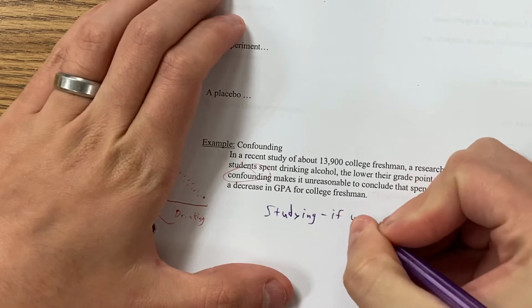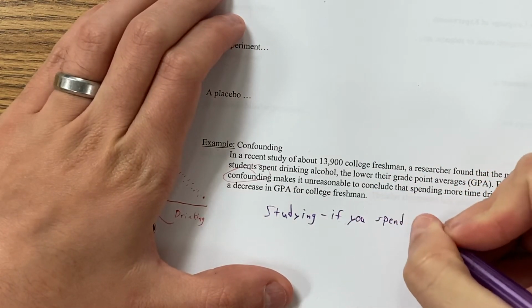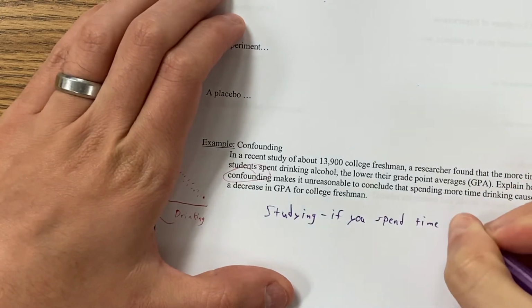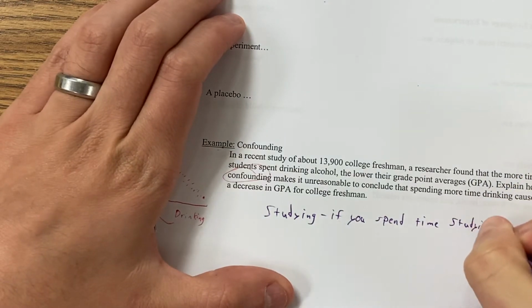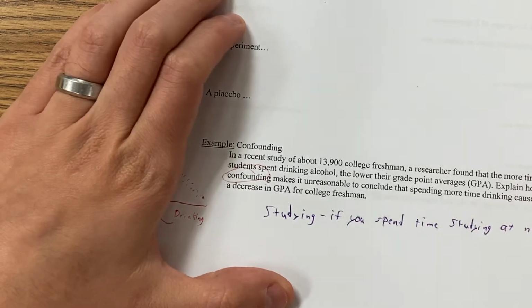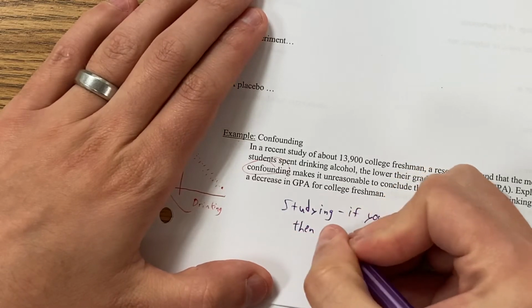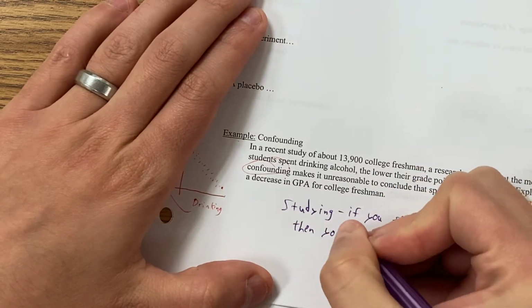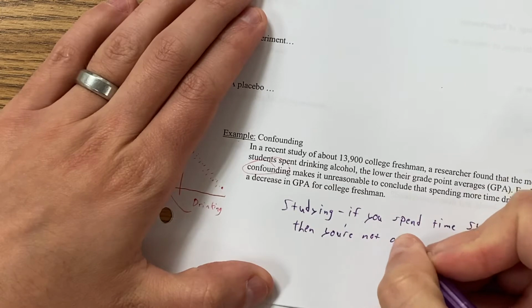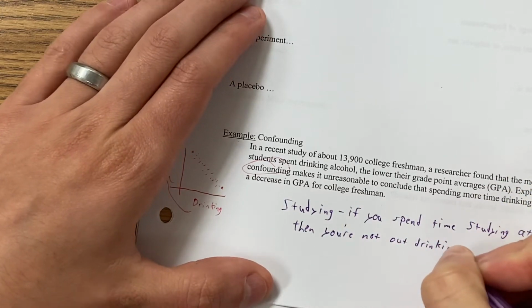If you spend time studying at night, then you're not out drinking. And that is a confounding thing, right?